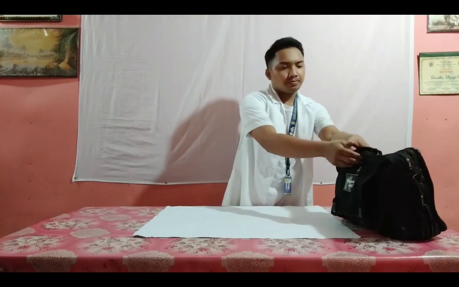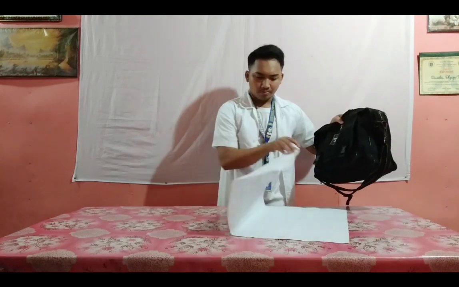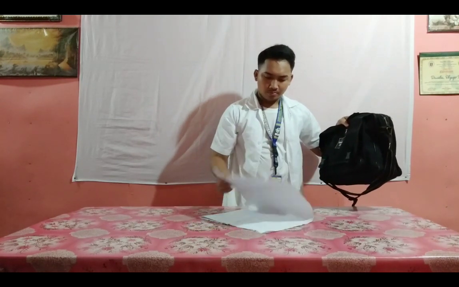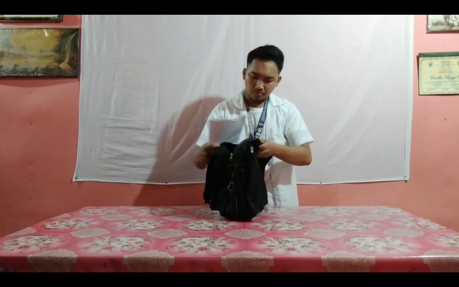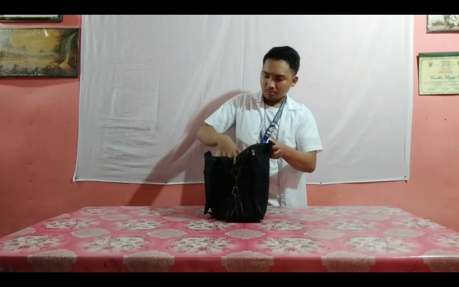Now hold the bag with one hand, and with the other hand, fold the paper lining, contaminated part in, and place over the plastic lining. Now close the bag.